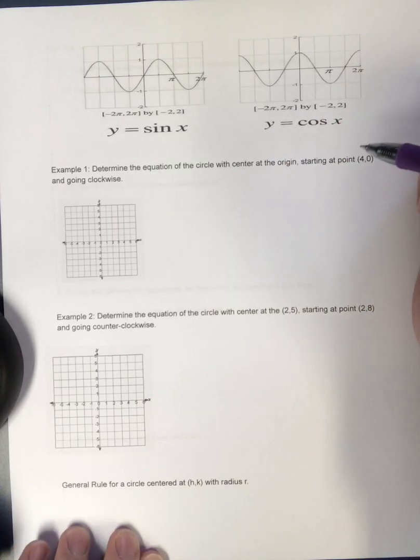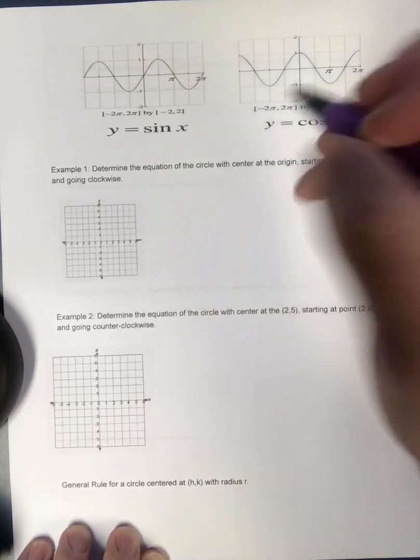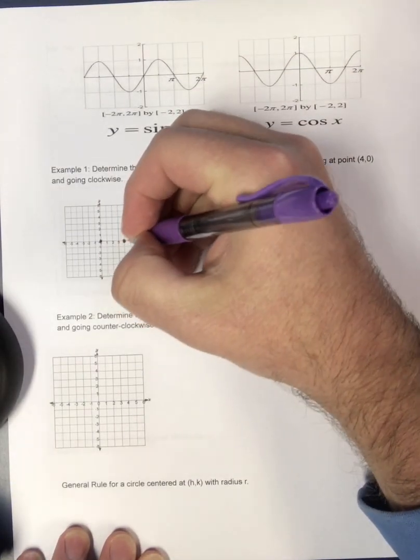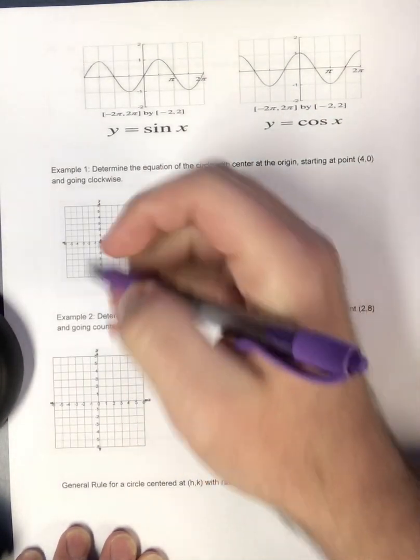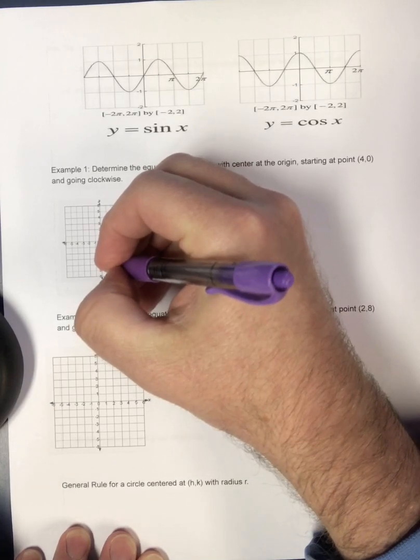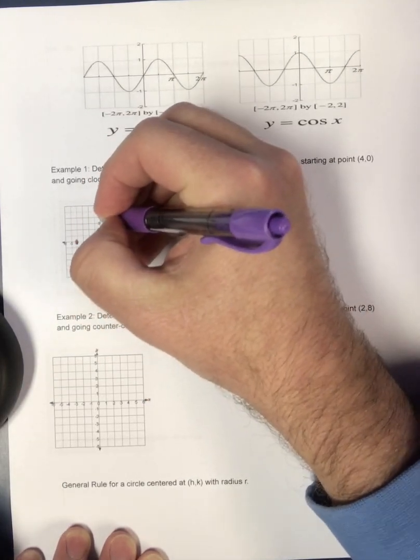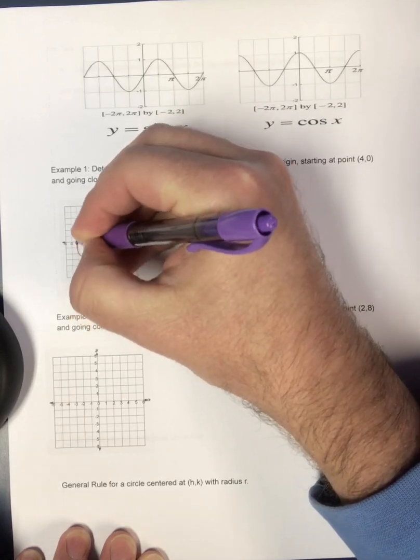Determine the equation of a circle centered at the origin. That would be right here, starting at 4, 0, and going clockwise. If it goes clockwise, it would go this way to 0, negative 4 as the second spot. And it would go around in a circle like this.